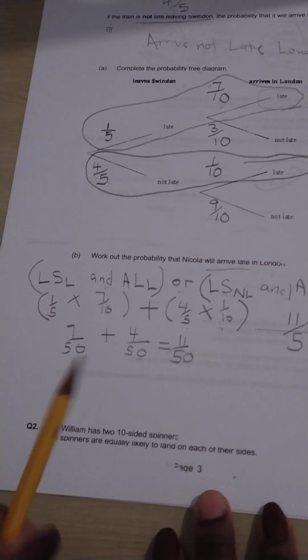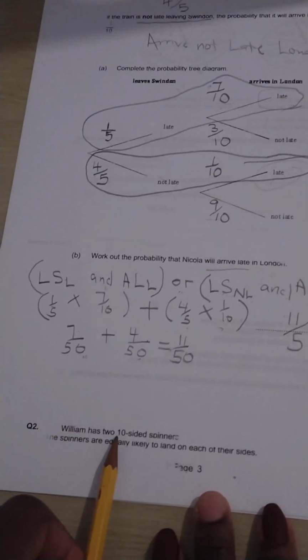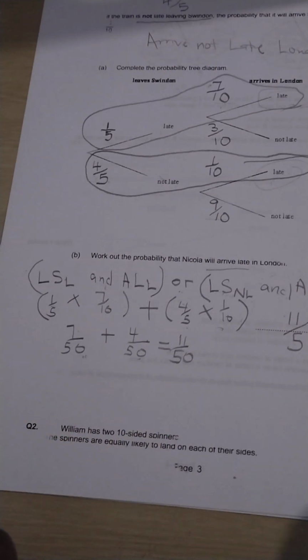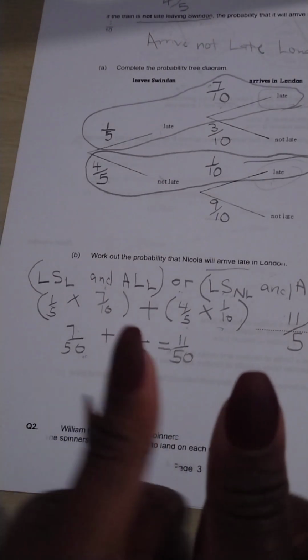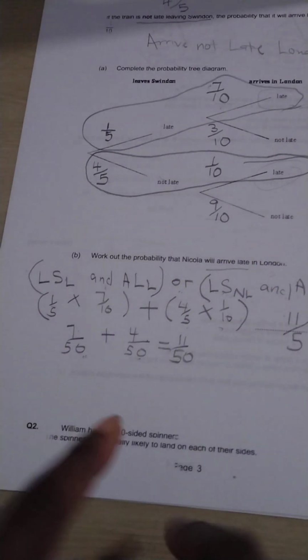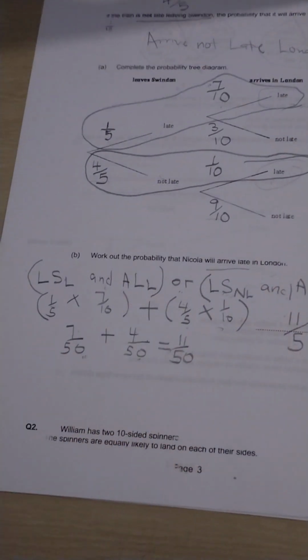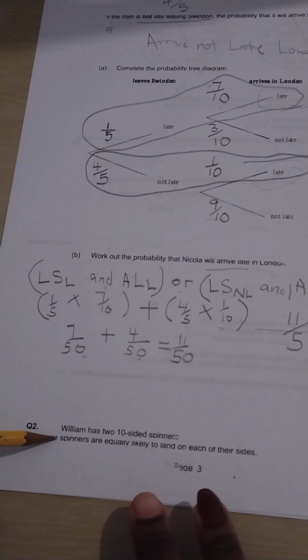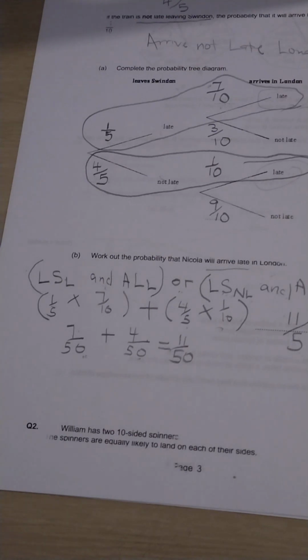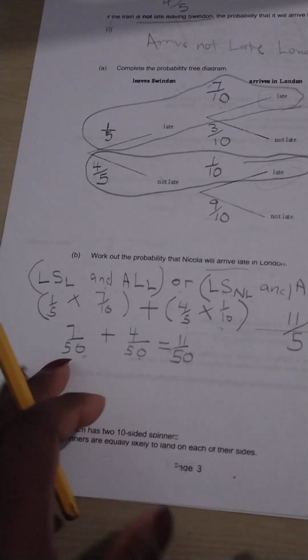Okay, so straight into question 2. William has two 10-sided spinners. So basically, two spinners. This one is 10-sided, this one is 10-sided. That's the meaning of that. The spinners are equally likely to land on each of their sides. So this is equal, it's not biased.